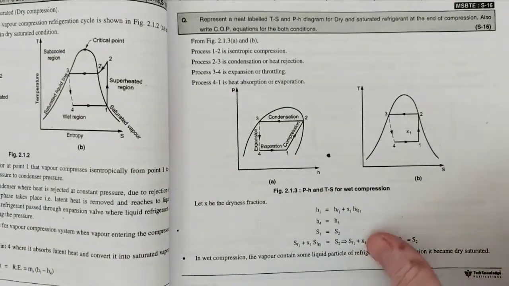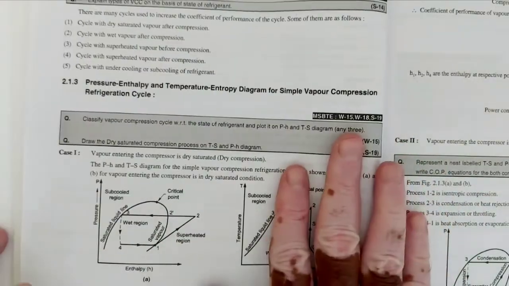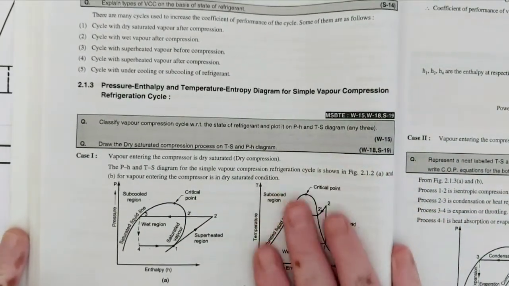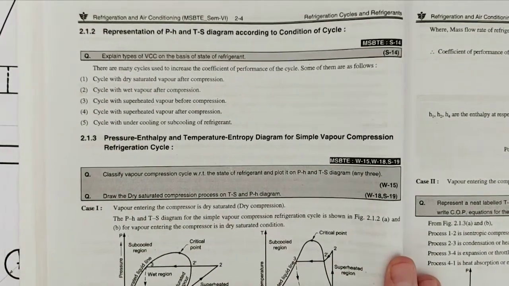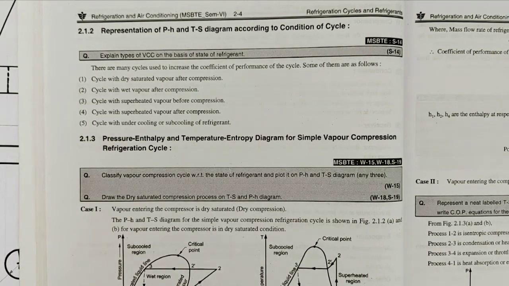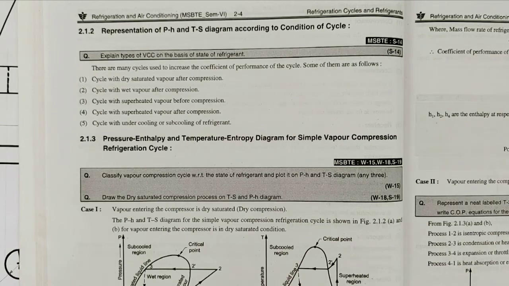Now refrigeration cycle on pH and TS diagram according to condition of cycle. Cycle with dry saturated vapor after compression. There are many cycles used to increase the coefficient of performance of the cycle. Some of them are as follows. Cycle with dry saturated vapor after compression.